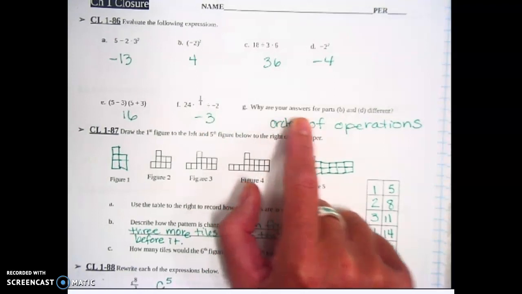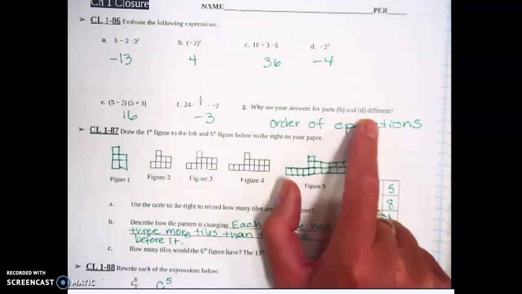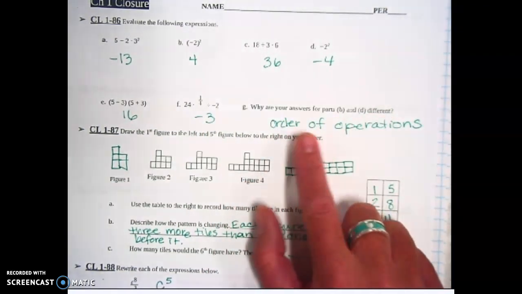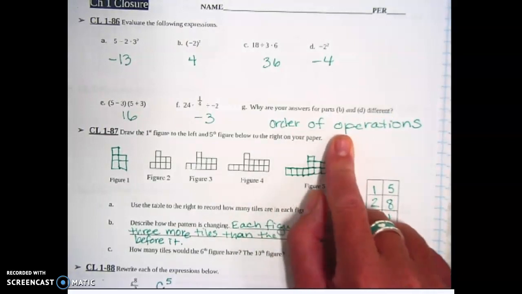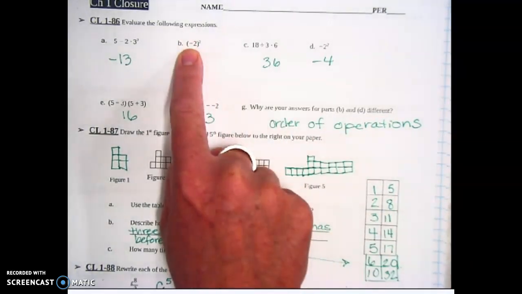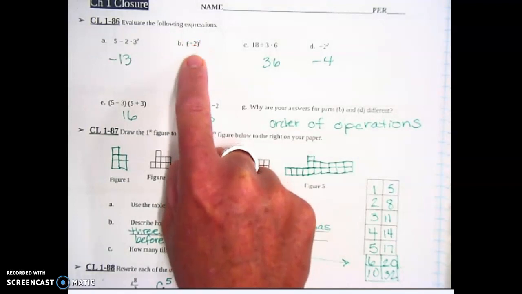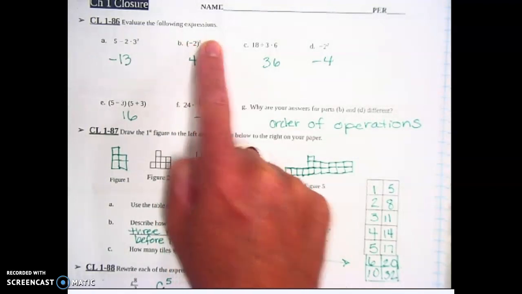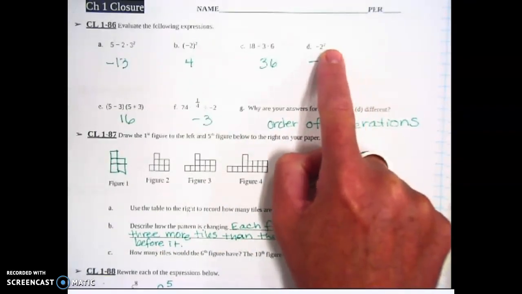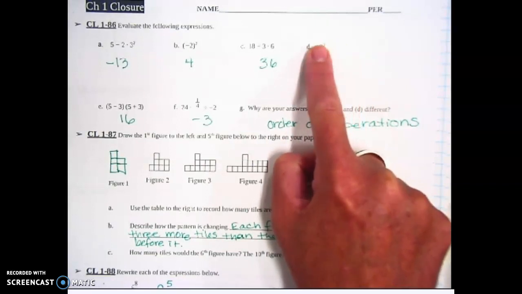Part G, why are your answers for parts B and D different? The reason is order of operations. Part B has parentheses, so that means you're going to take everything that's in parentheses and square it, versus D, you're going to square first, then take the opposite.